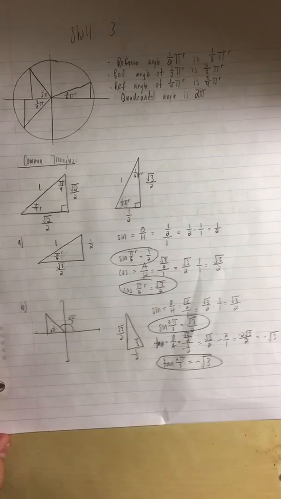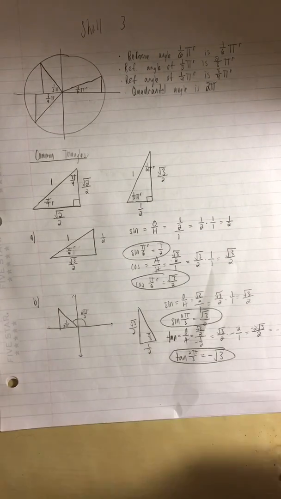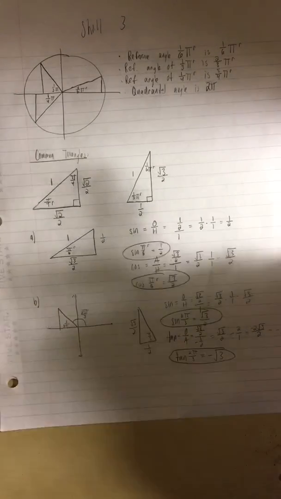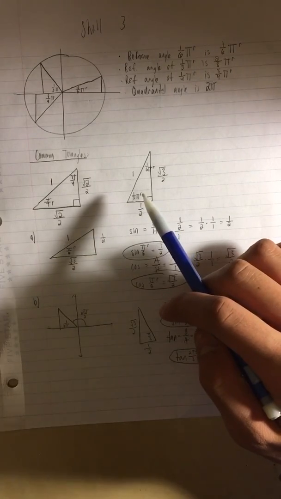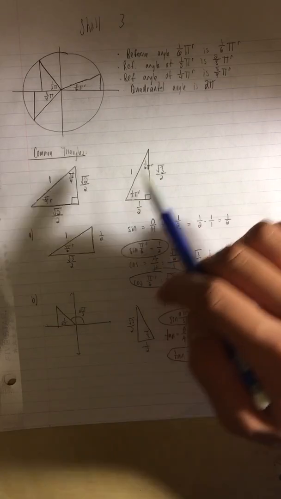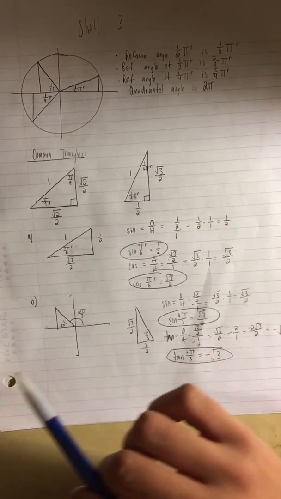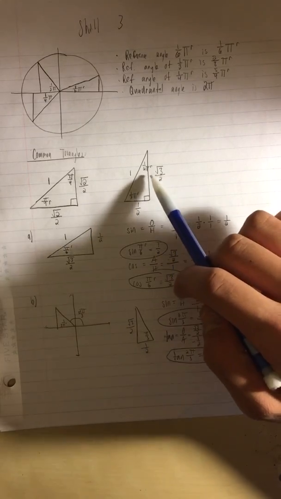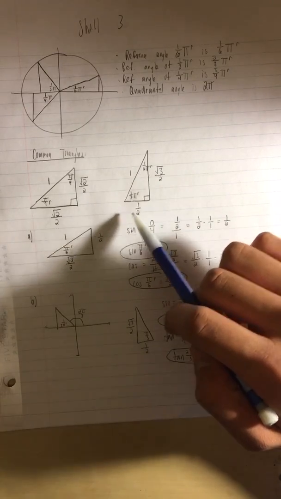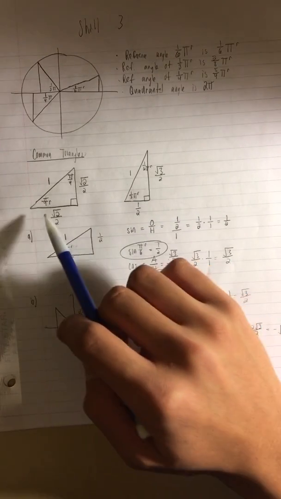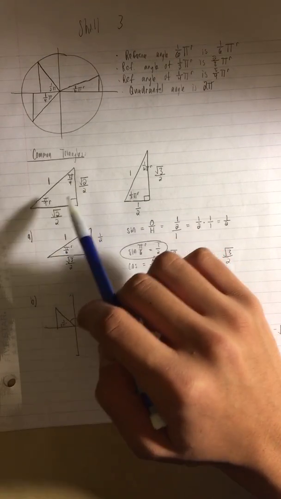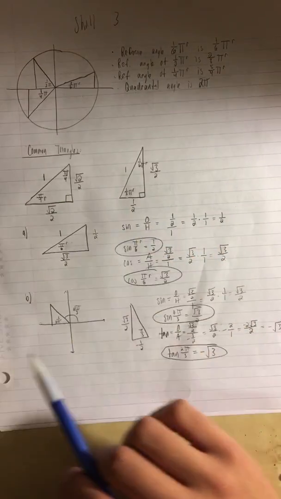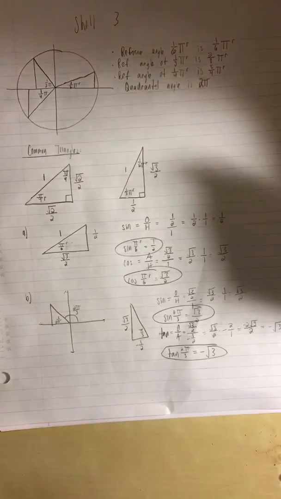So then first I just set this up by demonstrating the common triangles that are going to show up in the unit circle. So this is basically the 30, 60, 90, 45, 45, 90, and I labeled each side corresponding. Across from the 60 is root 3 over 2, across from the 30 is just 1 over 2. Across from both of the pi over 4s, you have root 2 over 2, and you have 1 as both of the hypotenuses.